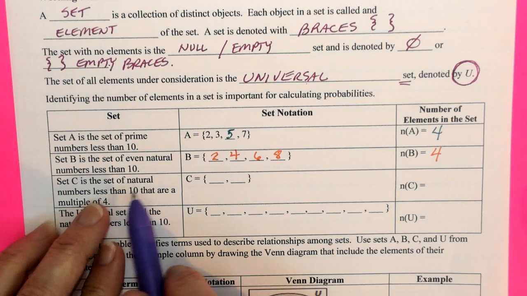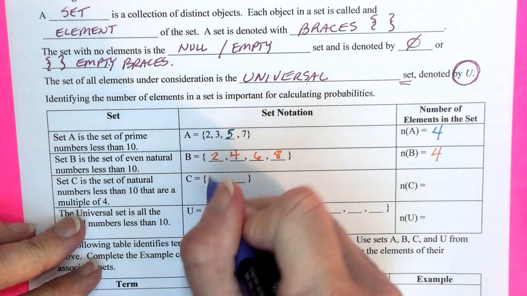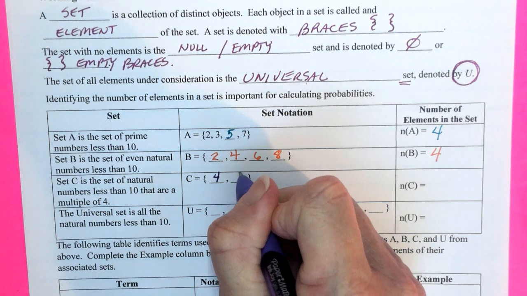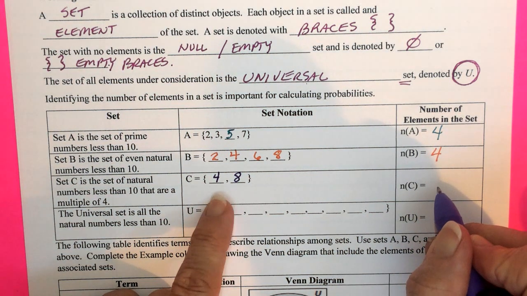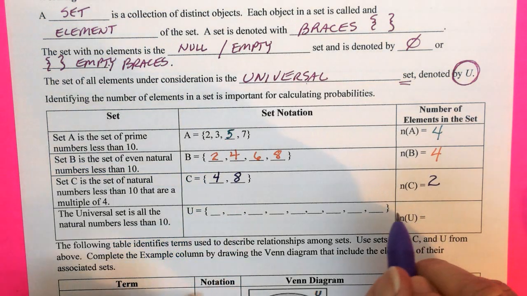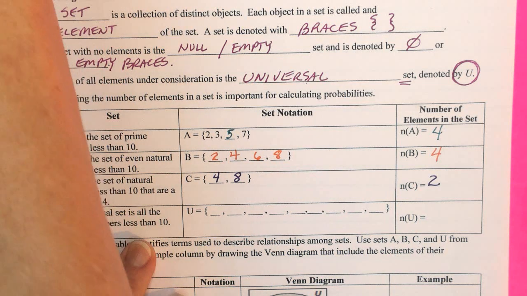Set C is a set of natural numbers less than 10 that are a multiple of 4. Well, that only gives us 4 as a multiple of 4, goes into itself once, and 8 is a multiple of 4, goes into it twice. So how many elements are in set C? Number of elements in C? 2. And the universal set is all the natural numbers less than 10.